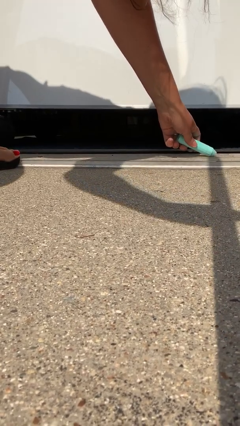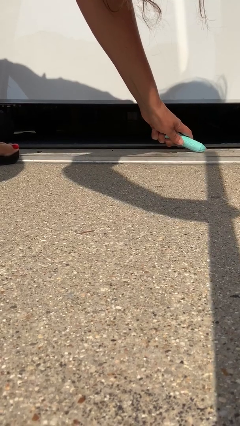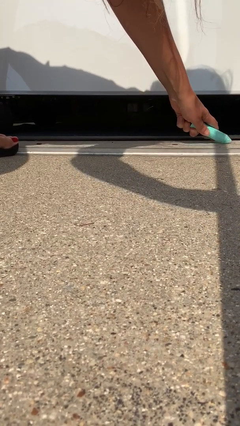So you need to know where the shadow is, right? The shadow is right there. Now I have to mark where the shadow starts, which is right at the end here.